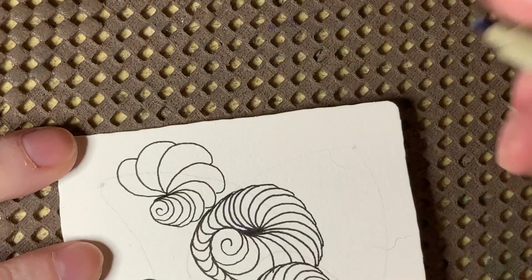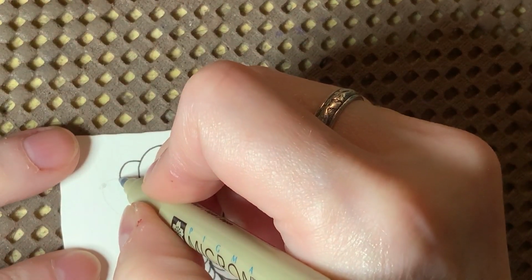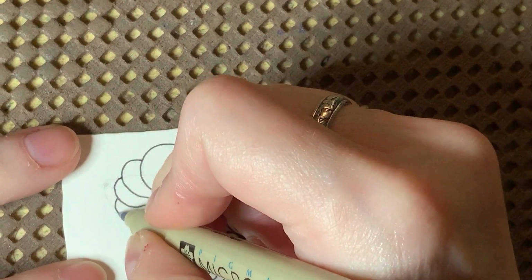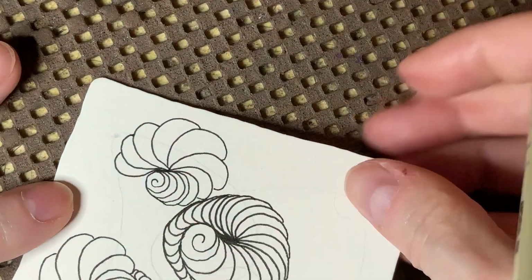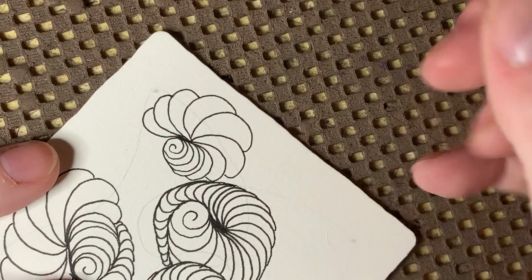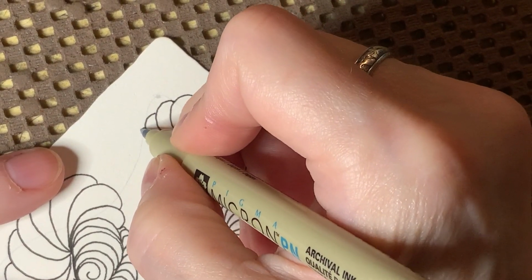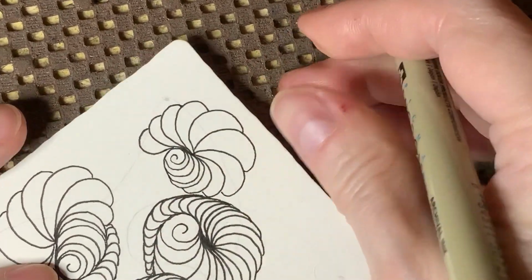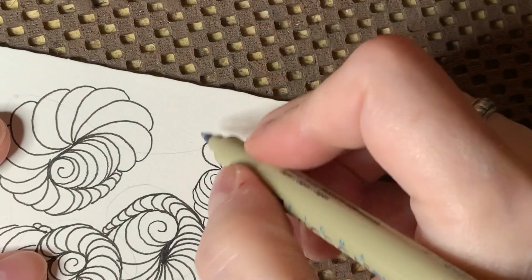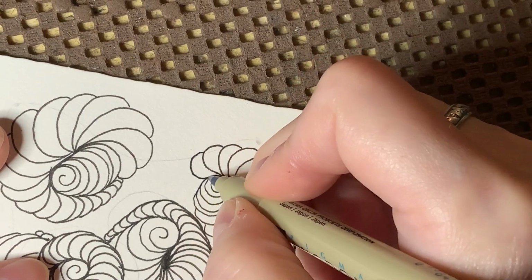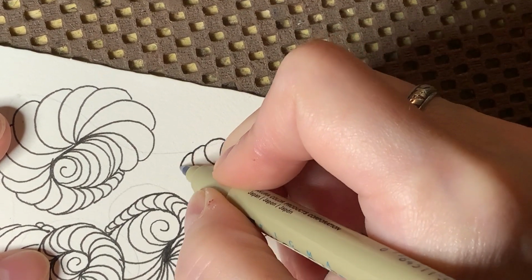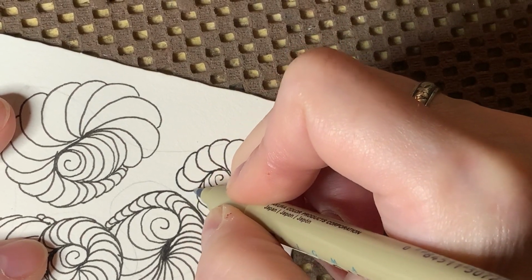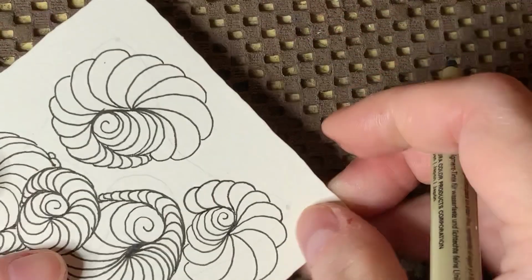Kind of fun, isn't it? It looks more like once you get around there that it's laying inside something. It's interesting. So just because something is drawn one way in a step-out does not mean you can't change that up and do something a little different.